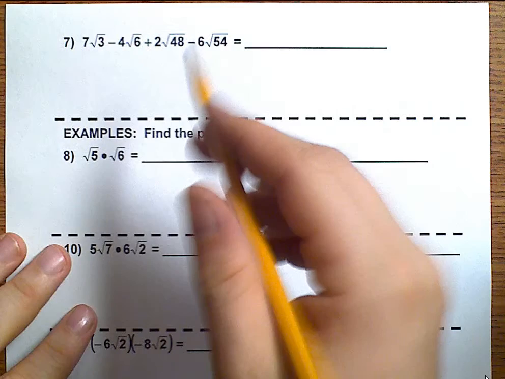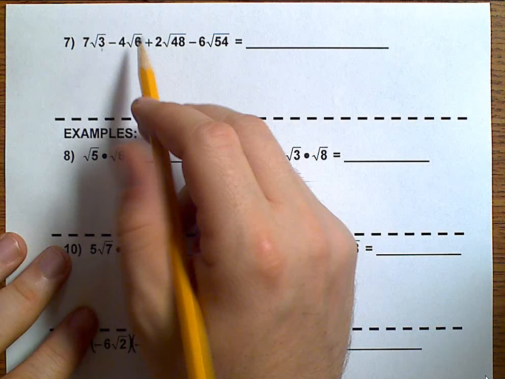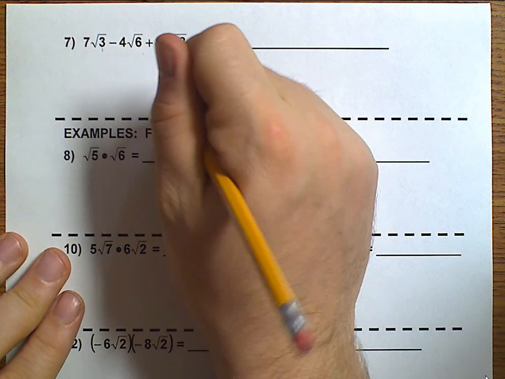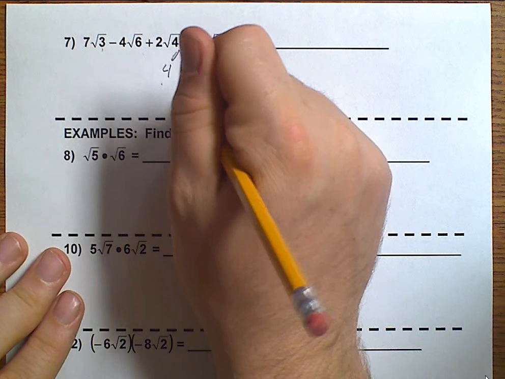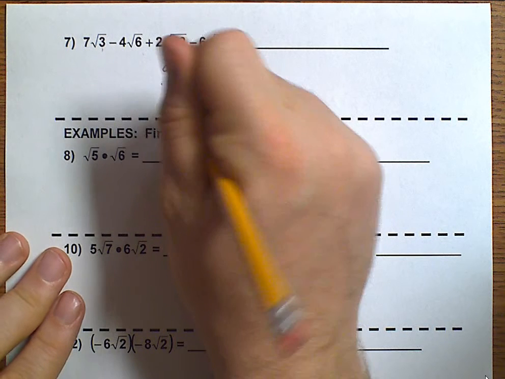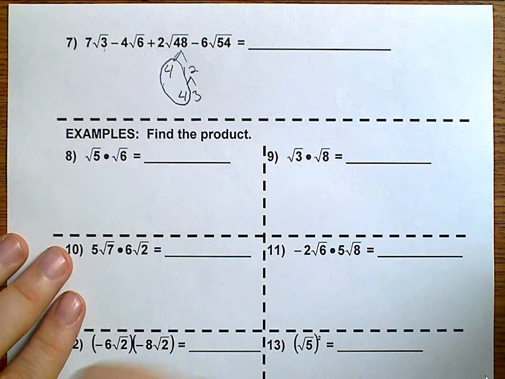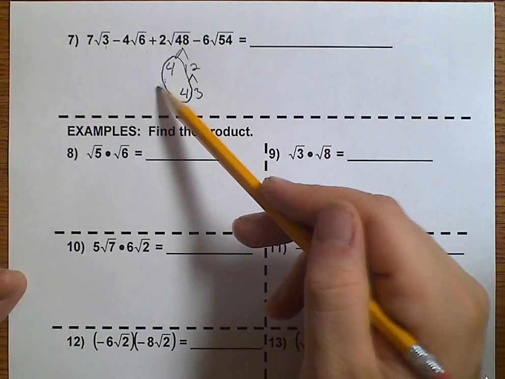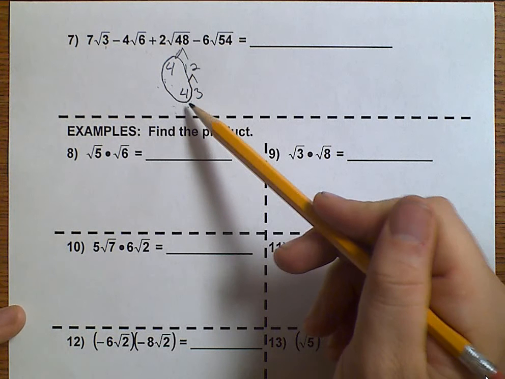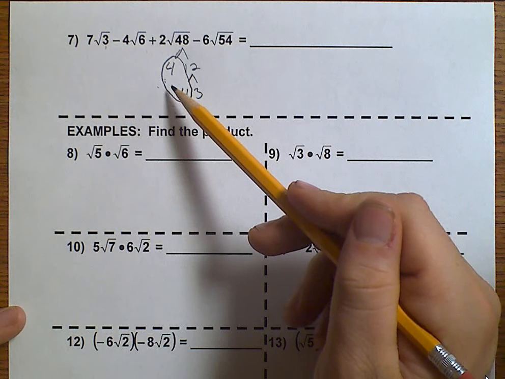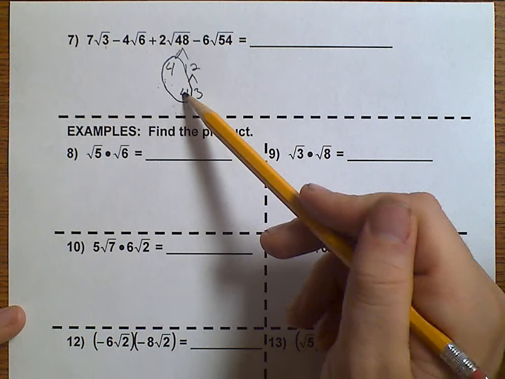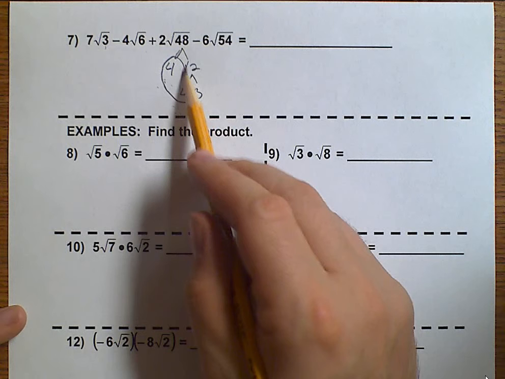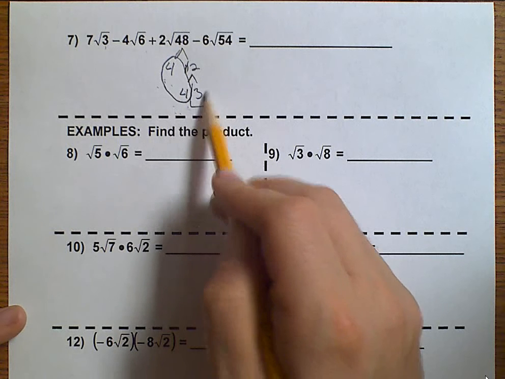Well, 3 is as simple as it gets. 6 is as simple as it gets. Let's try 48. Well, I know that that is 4 and 12. I know that 12 is 4 and 3, which gives me a pair of 4s. I could have broken these down into 2 and 2, 2 and 2, and had 2 groups of 2. But 2 times 2 is 4, and so I can just leave these here, because I happen to notice that 12 would divide by 4. That 3, however, stays alone.